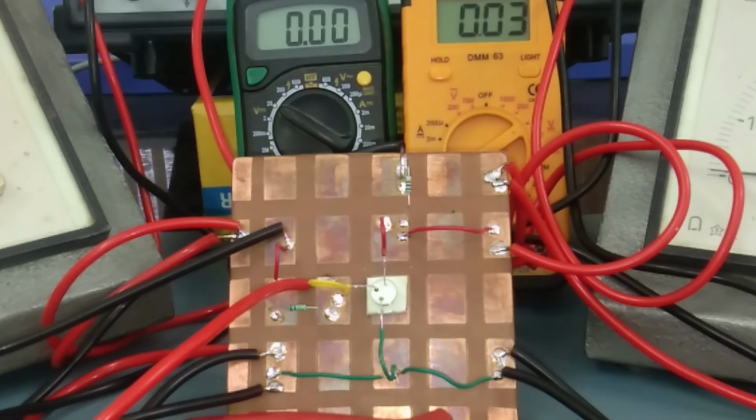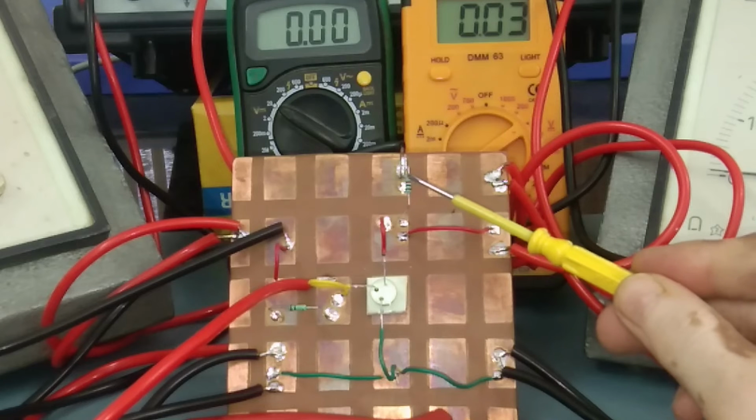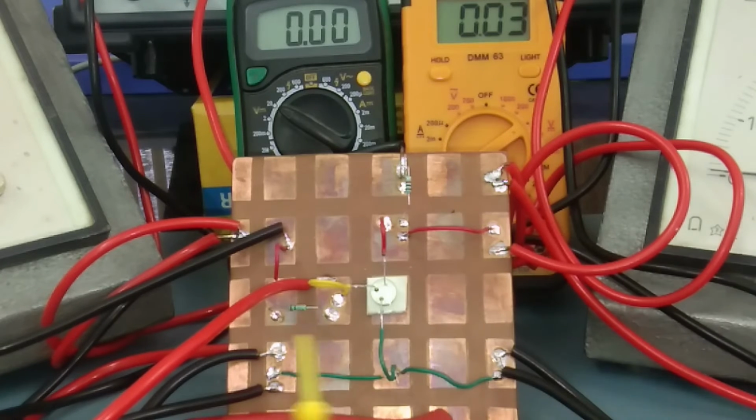There are two resistances in the circuit. This is the collector resistance and this is the base resistance. Now let us look into the other connections. The connections are really very easy. However, in order to accommodate several meters and two power supplies, a large number of wires are there. So we will go into them one by one.